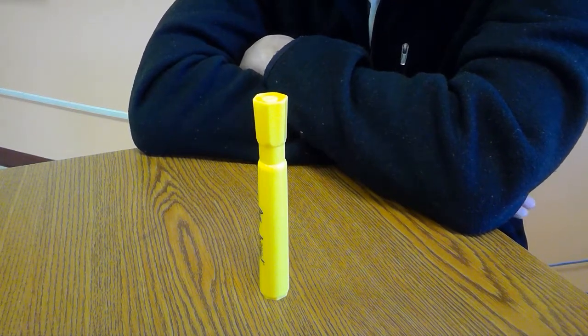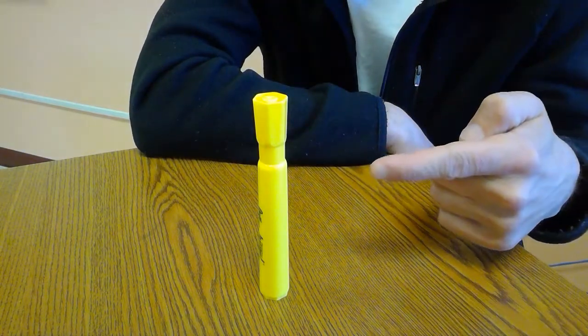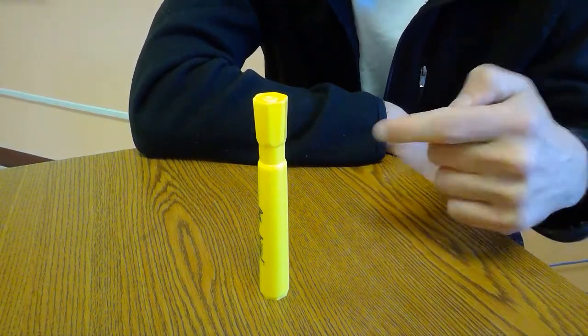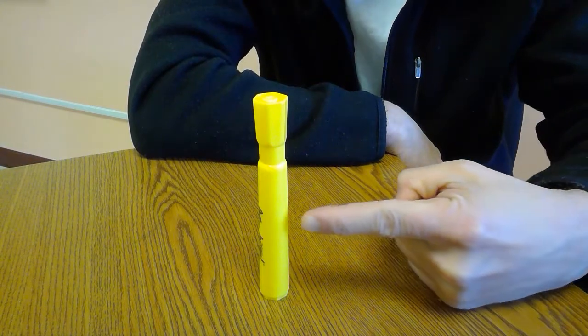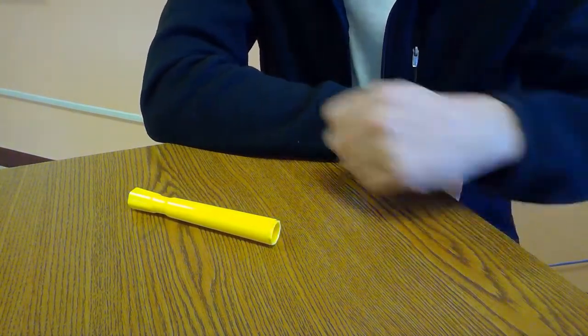It's still at rest. And guess what? It's going to stay at rest until you put a force on it. Look, it moved. I applied a force, it moved, right? Okay, so there's an object. It was at rest. It stayed at rest until I put a force on it. And that's the first law of motion.